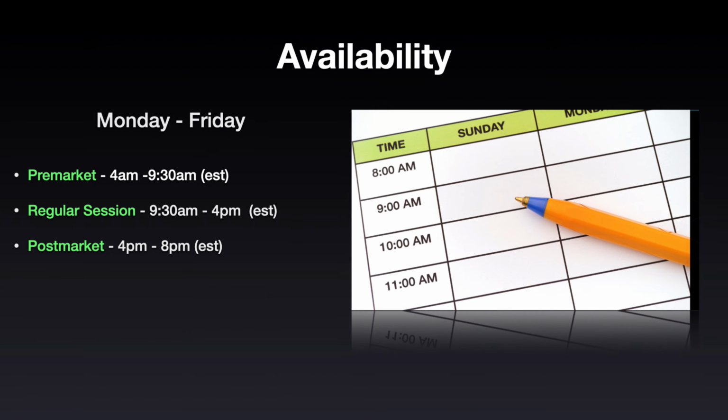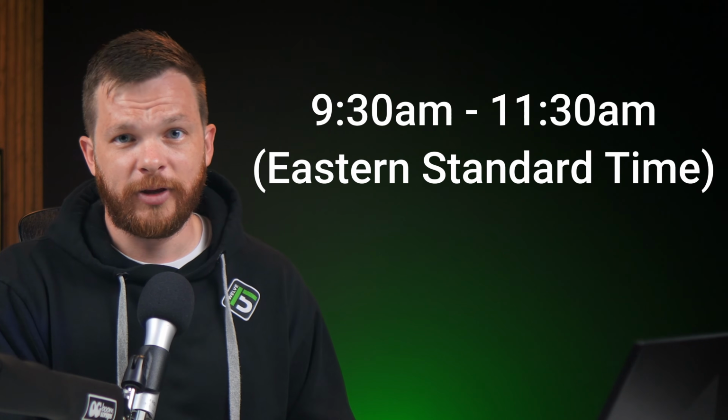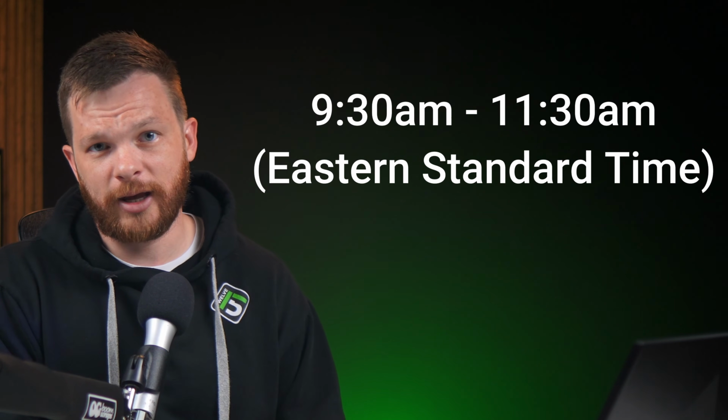The stock market is open Monday through Friday from 4 a.m. to 8 p.m. Eastern Standard Time, but it's broken up into 3 sessions: pre-market, regular session, and post-market. And you can trade anytime during these sessions, depending on your broker. But from my experience, the best time to trade would be during the regular market session between 9:30 a.m. Eastern Standard to 11:30 a.m. Eastern Standard. So try to set some time apart during this window to execute trades.